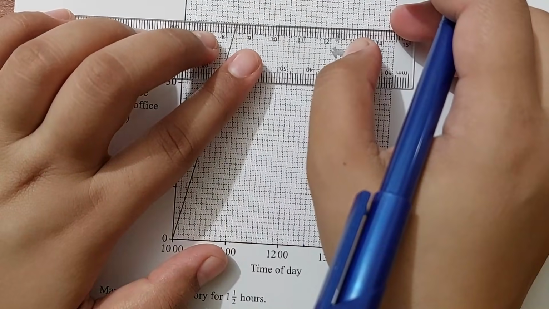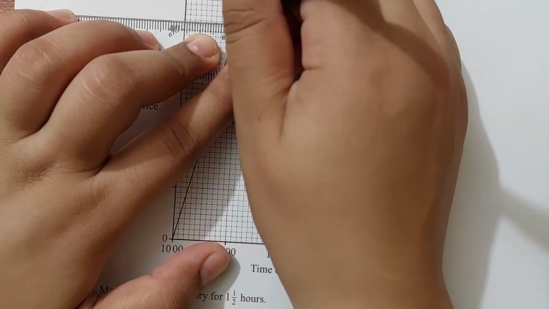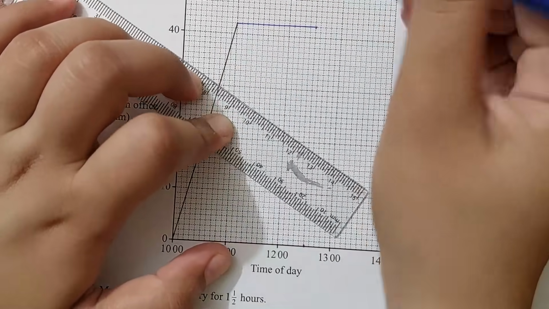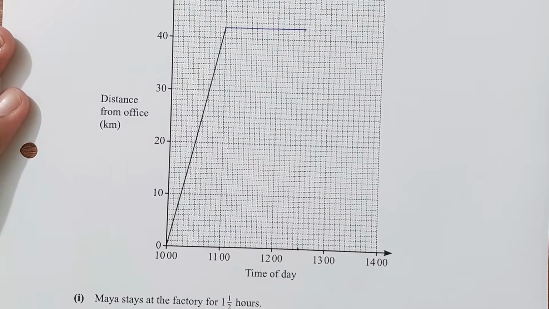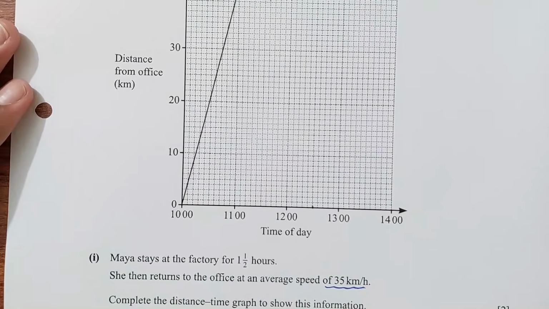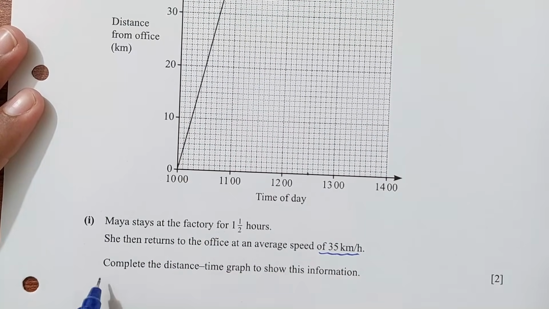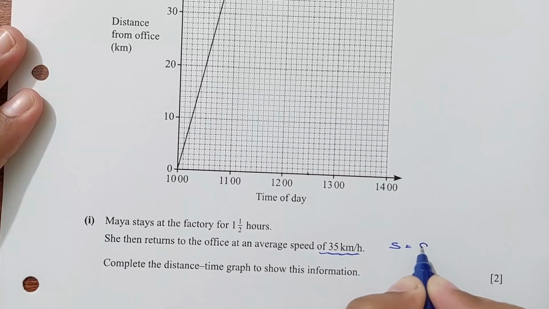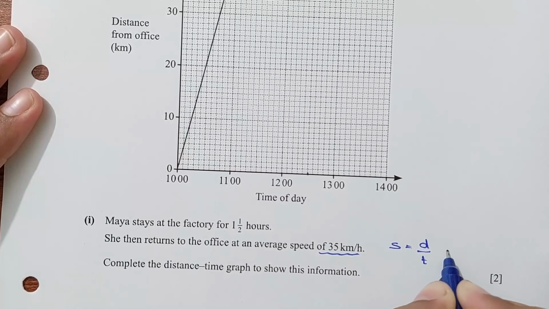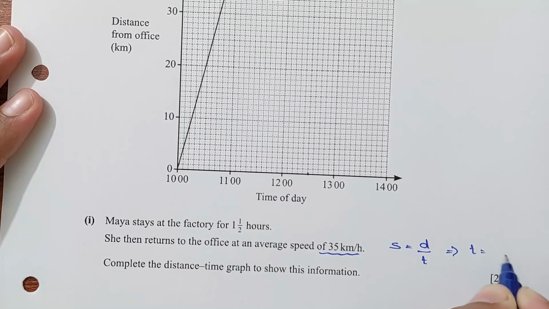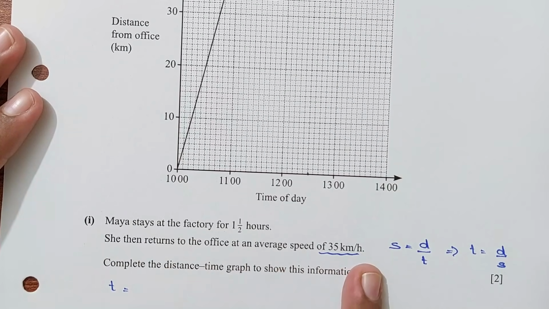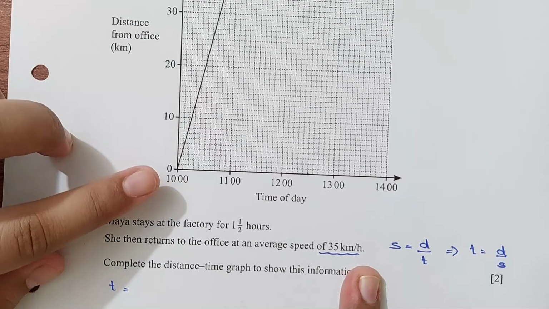This straight line, right? Okay, now the next is she then returns to the office back at an average speed of 35 kilometers per hour, right? So we know that speed is equal to distance over time. We have to solve for time, so time would be equal to distance over speed, right? So the time is distance. How much is the distance from office to factory?